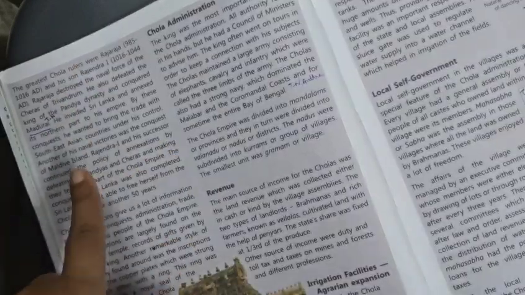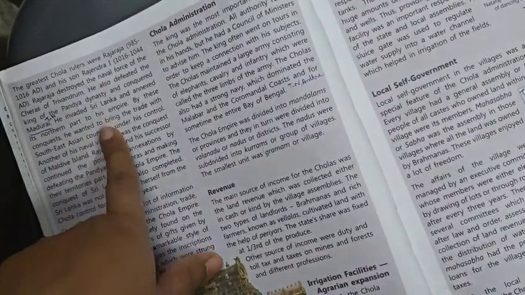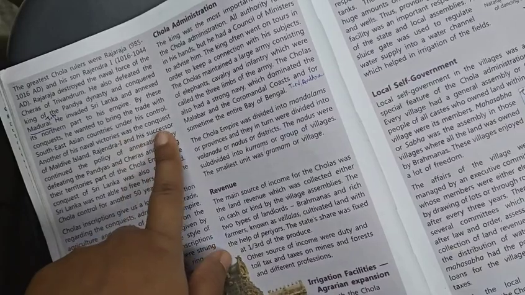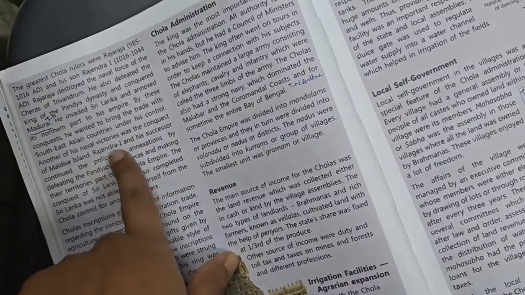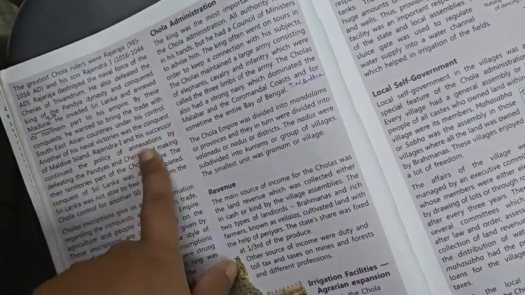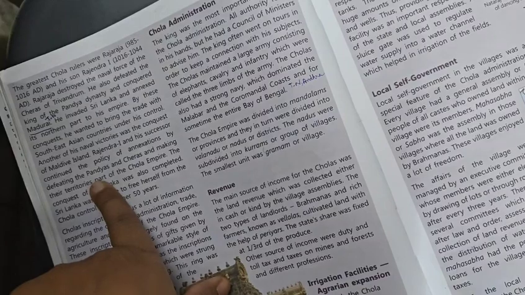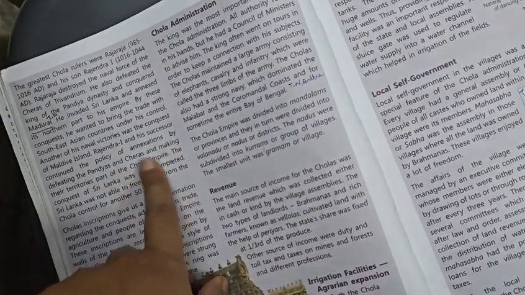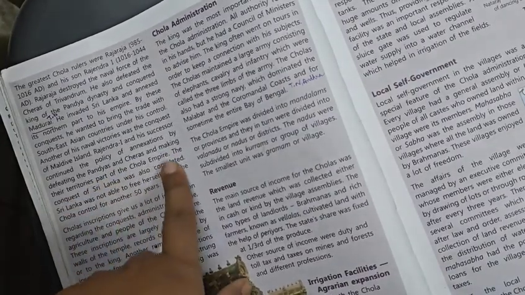Here naval means related to ships or ports, whichever areas they conquered are described. And Rajendra I and his successors continued the policy of annexation by defeating the Pandyas and Cheras and making their territory part of the Chola Empire.